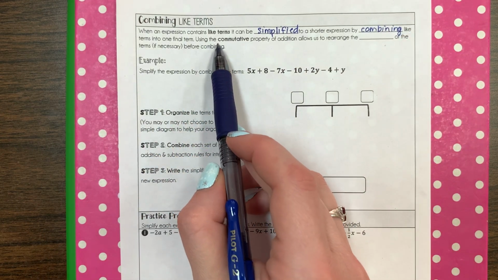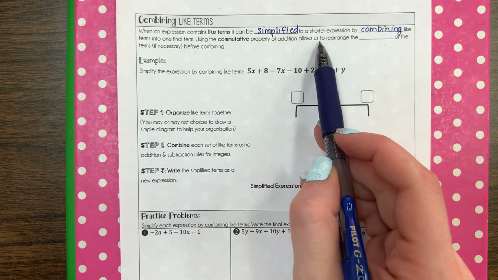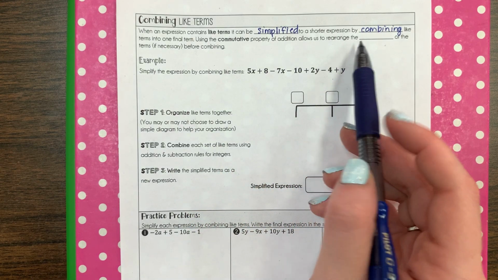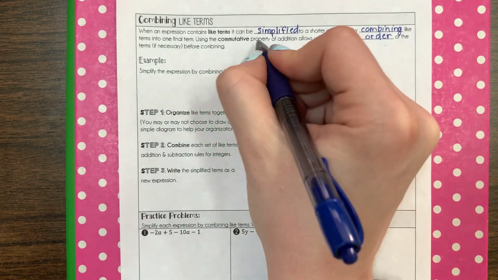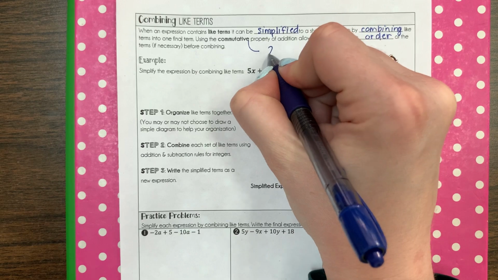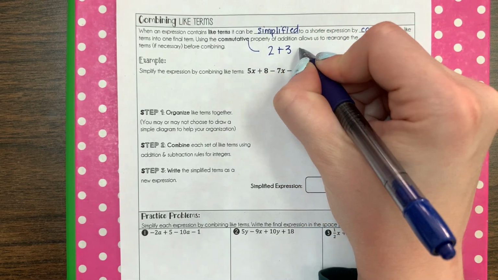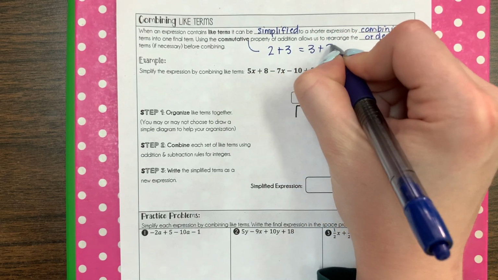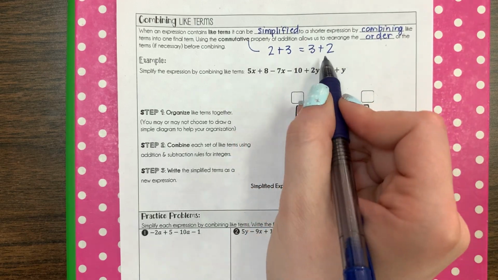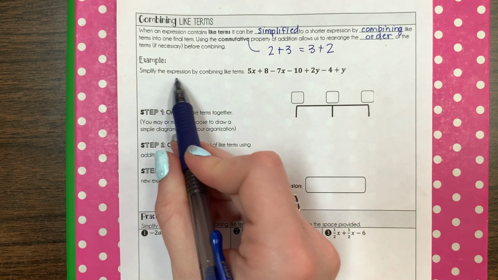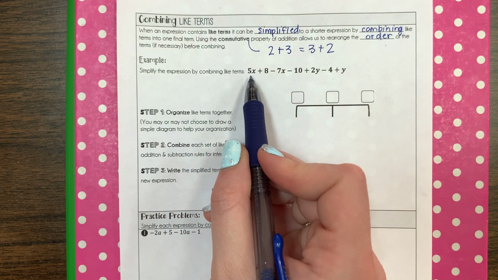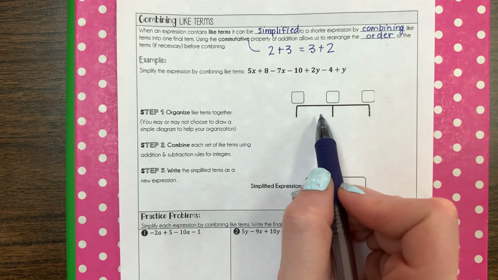We are going to use the commutative property of addition that allows us to rearrange the order of the terms if necessary. The commutative property says 2 plus 3 equals 3 plus 2. So all we do is flip the order because those are both equal statements. Okay, so we're going to simplify the expression by combining like terms. So let's break it down into our different types.